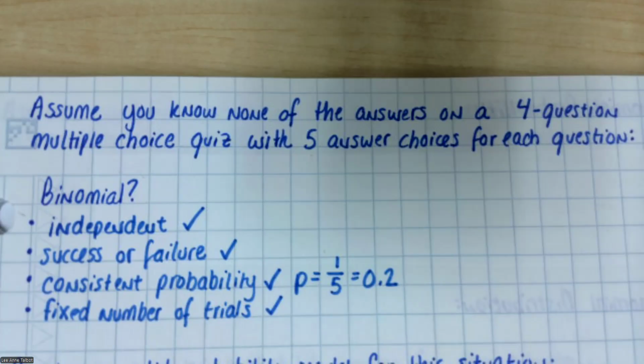Okay. Next thing was success or failure. Is this a success or failure situation? Yes, right or wrong? You get the question right or you get the question wrong? Success or failure? Check. Okay. Next one, consistent probability of success. Okay, that's true.